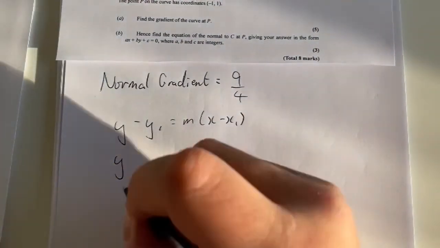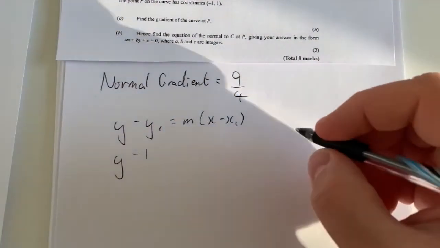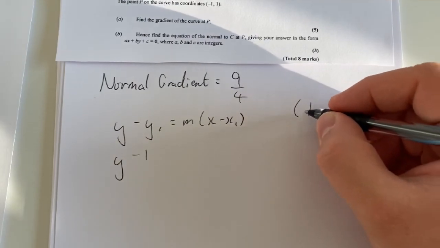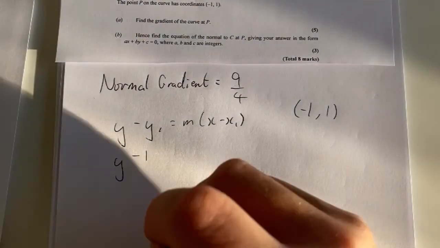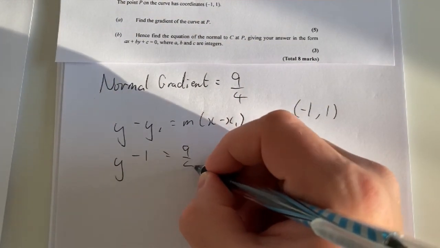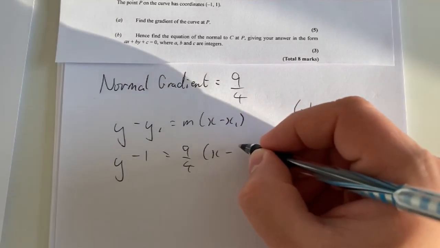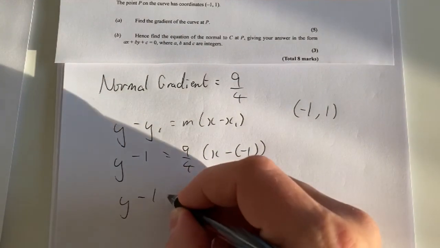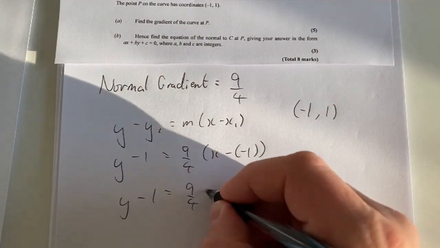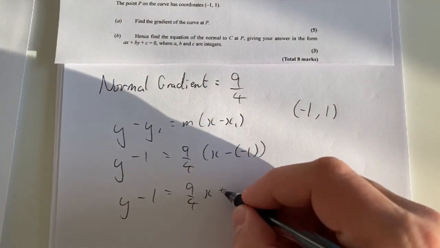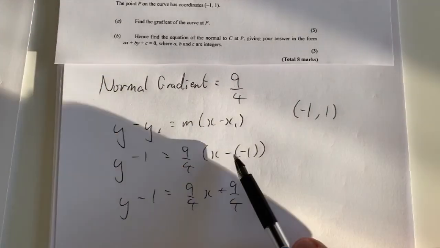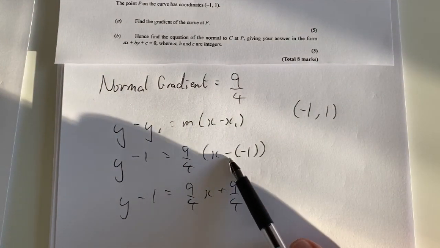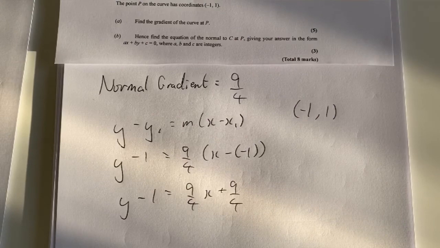So y take away 1. If you remember, the coordinate was minus 1, 1. So y take away 1 equals 9 over 4 x take away minus 1. So y minus 1 equals 9 over 4x plus 9 over 4, because take away minus 1 is plus 1 times 9/4.